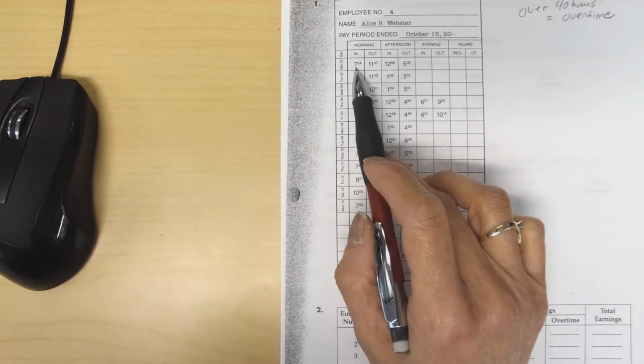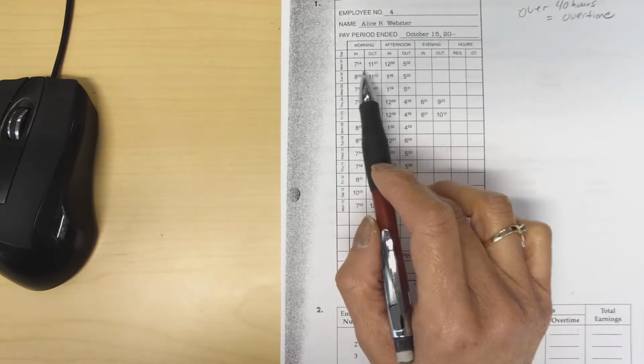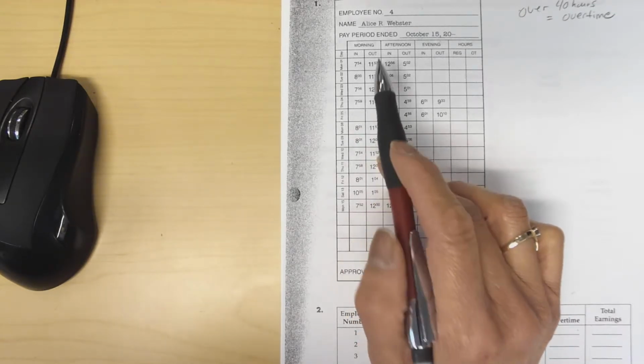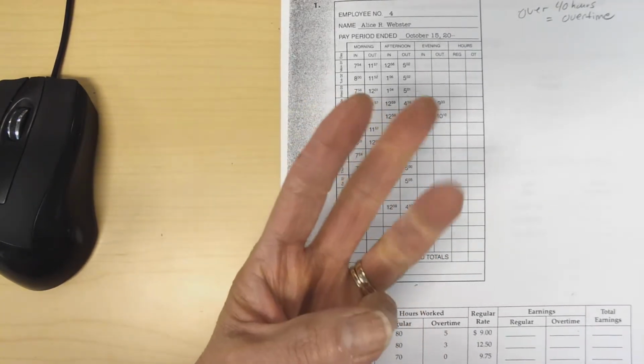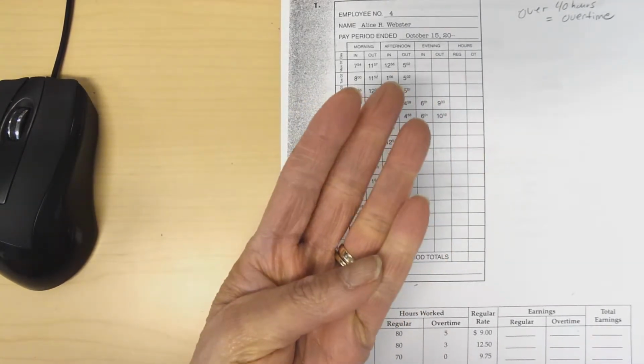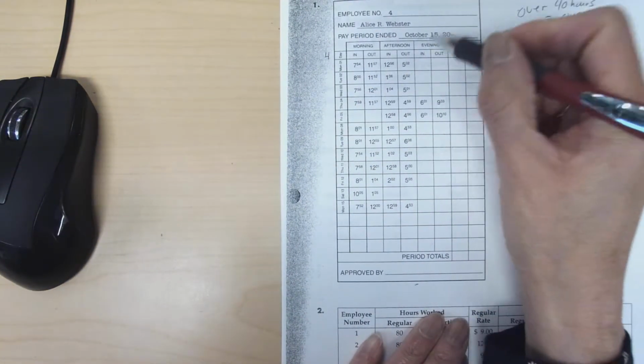So basically they knock off the 6 minutes here, and the extra 3 minutes here. So we're saying 8 to 12. If I count on my fingers, 8 to 9, 9 to 10, 10 to 11, 11 to 12, that's 4 hours. So in the morning, this person's worked 4 hours.